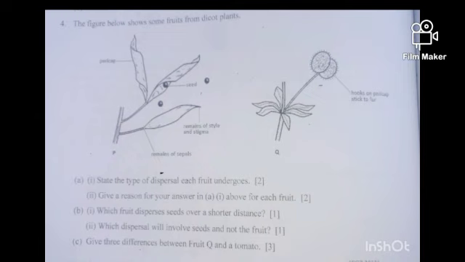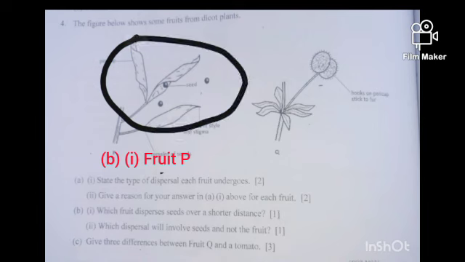All right, we come to B part. We're saying, which fruit disperses seeds over a short distance? So the one that is going to disperse seeds over a short distance is fruit P, because as it bursts open, the seeds will just be within the locality.